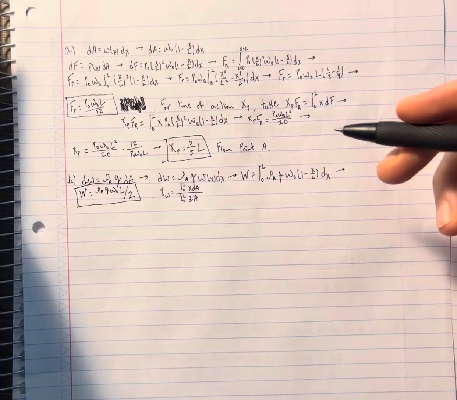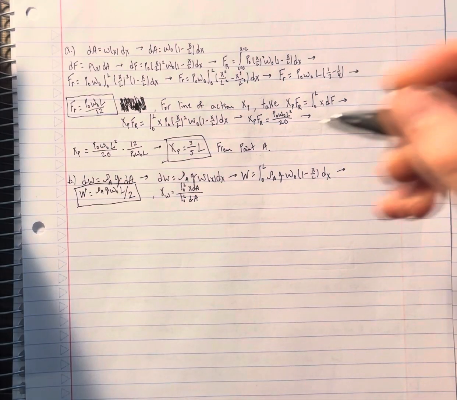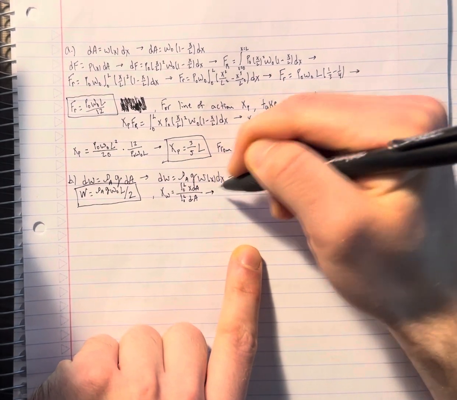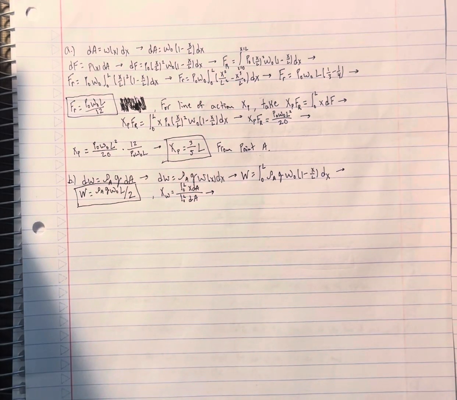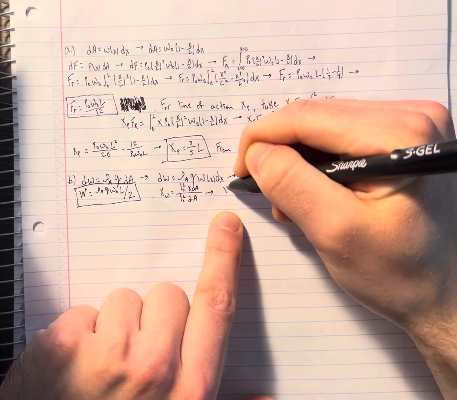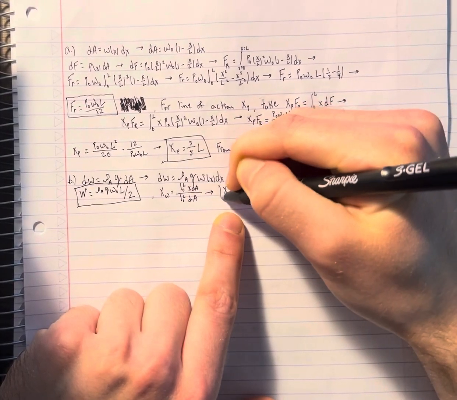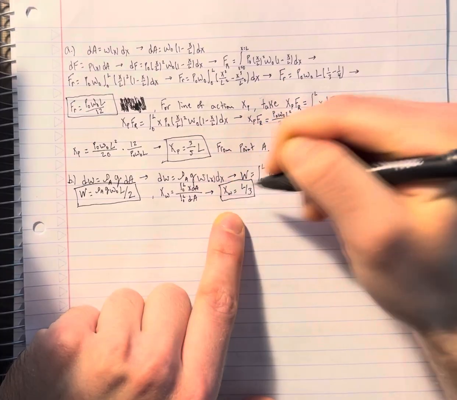And again, you can math all that out and show it explicitly, but you don't need to. It's just going to be L over 3. But if you want to prove it to yourself, be my guest. It'll just take you like 5 minutes. So we get x_W, the line of action, is equal to L over 3 from A again.